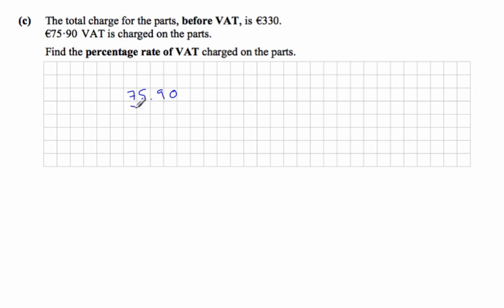75.90 over 330. So that is the VAT as a fraction of the total. But then we want that to be expressed as a percentage, so we would times that by 100. So we put all that into our calculator. And the answer we get is 23. So it's 23%. And that's the end to part C.